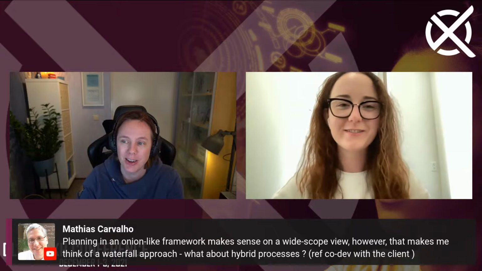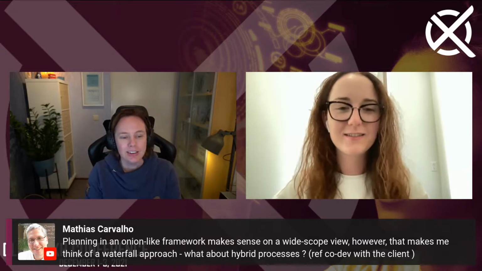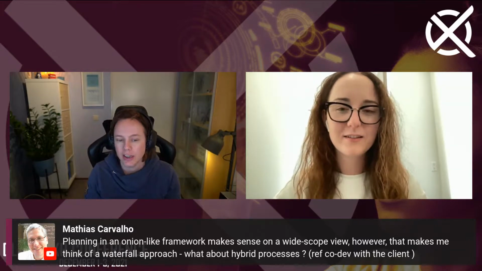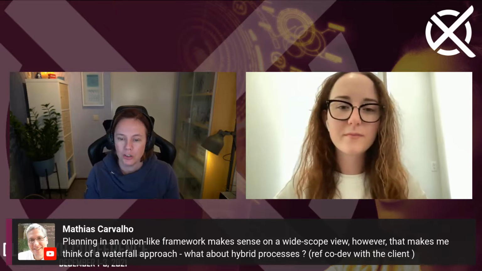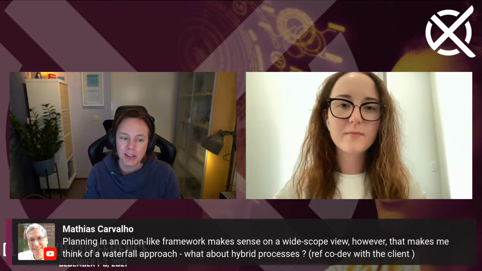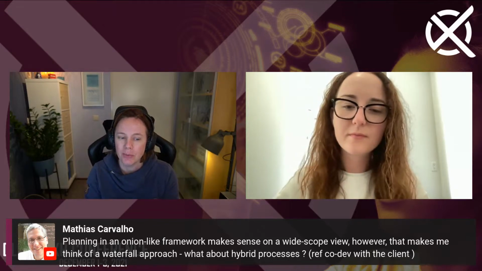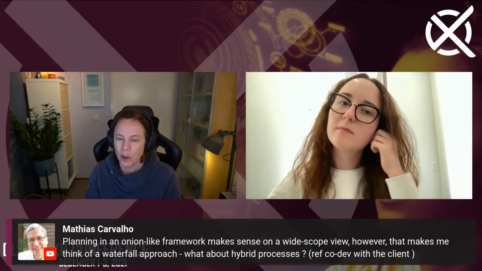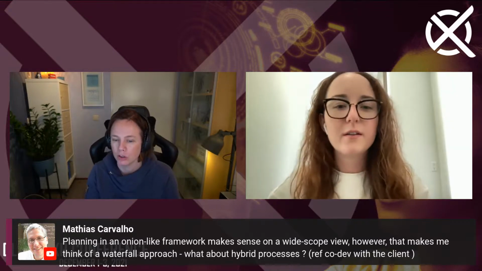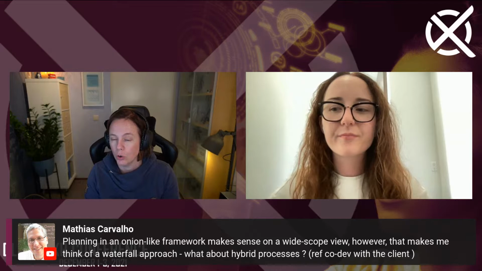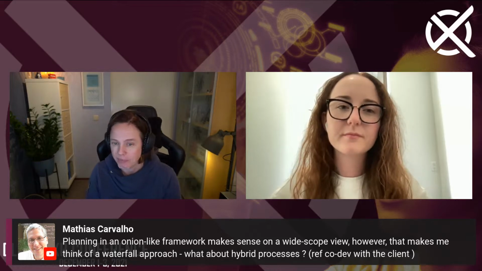One is from Matthias, and he says planning in an onion-like framework makes sense on a wide scope view. However, that makes Matthias think of a waterfall approach. And what about more hybrid processes, like for instance co-dev with the client?